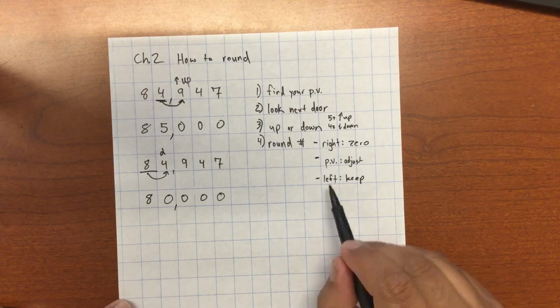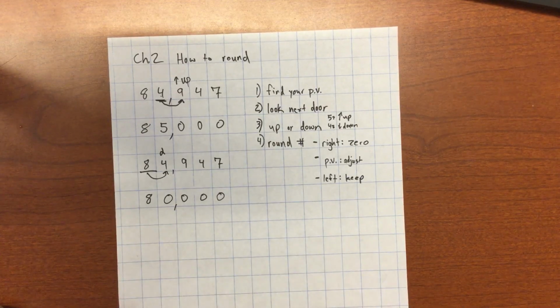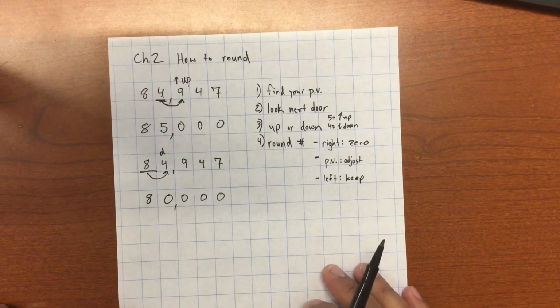Finally, to the left, there is nothing. So we're going to keep that too. If there's nothing there, we keep on having nothing there. It's kind of like having an invisible zero.